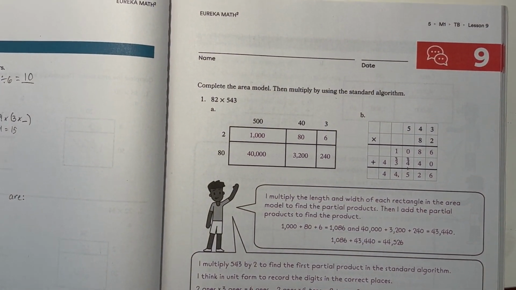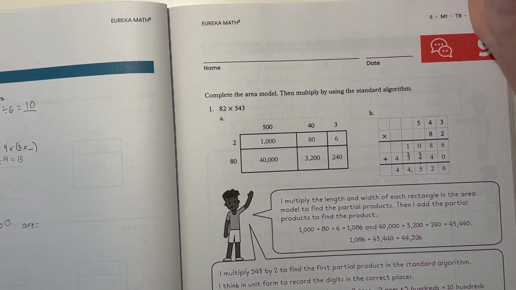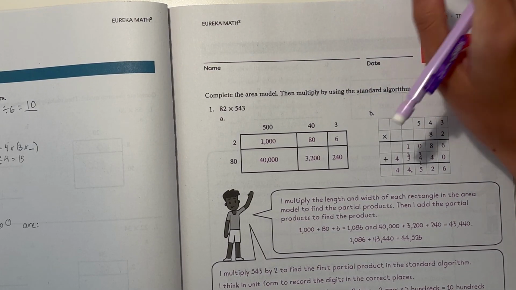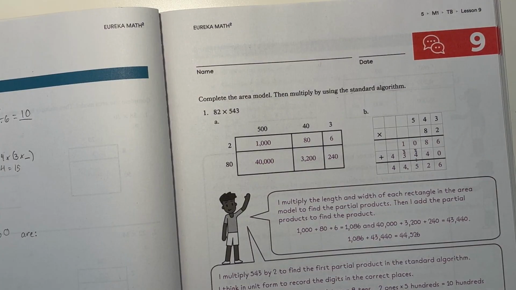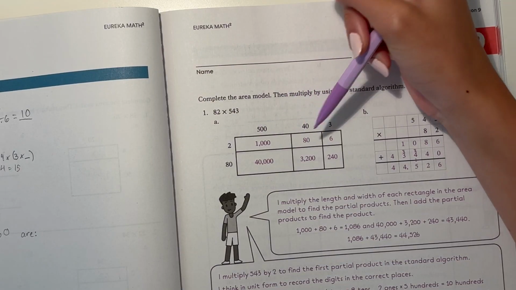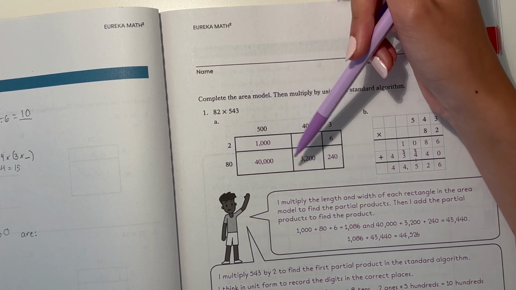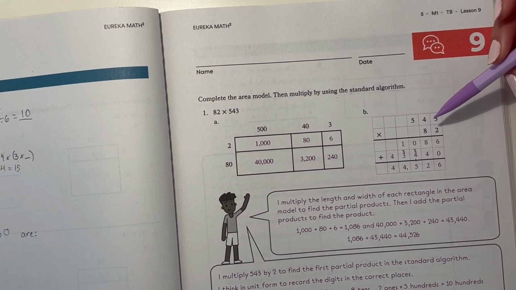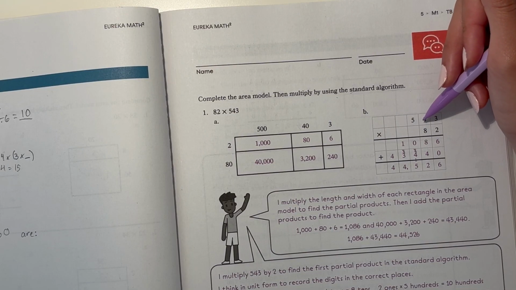Okay, hey guys. This is the explanation part. Okay, so complete the area model, then multiply by using the standard algorithm. Standard algorithm is just when you multiply vertically. So, number 1, 82 times 543. Alright, so it's our area model. So we split it 543 and 82. So this is how you have to arrange it, and it's really important that you arrange it like this, so it aligns with the standard algorithm problem. So our standard algorithm is 543 times 82.